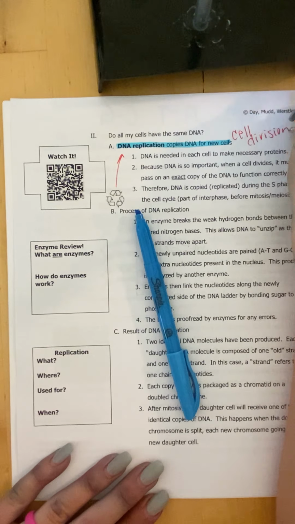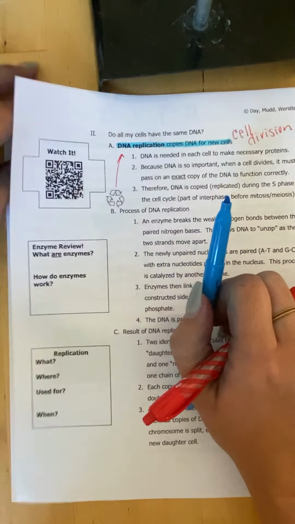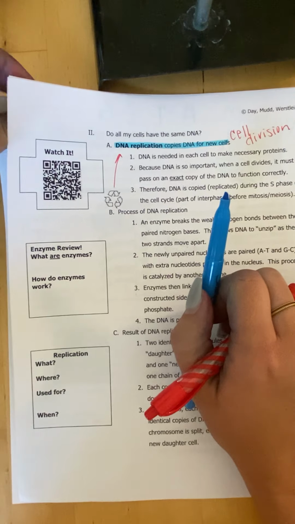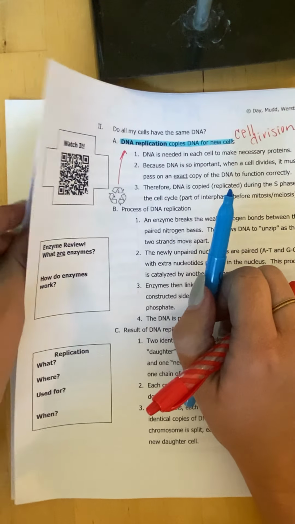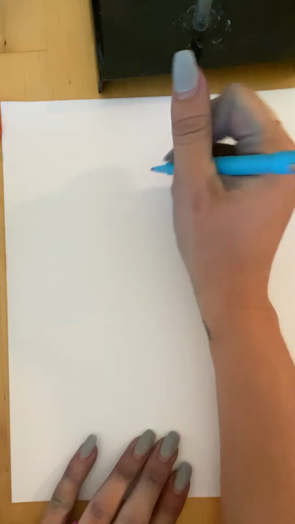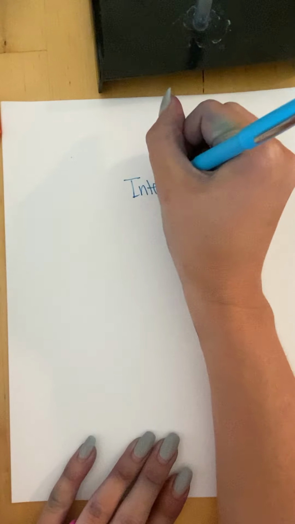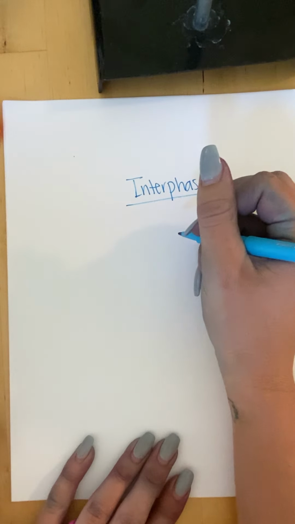If we think back, we learned about interphase, which is the normal life cycle of the cell. During interphase, we have a couple different components.